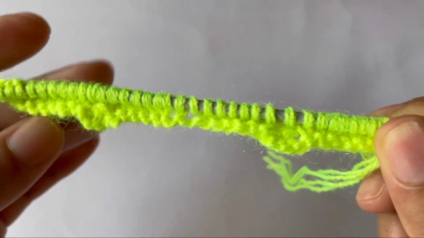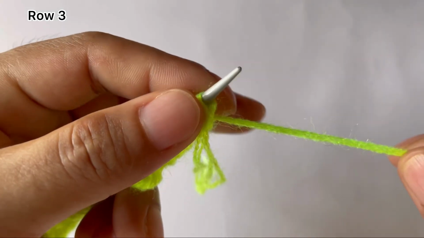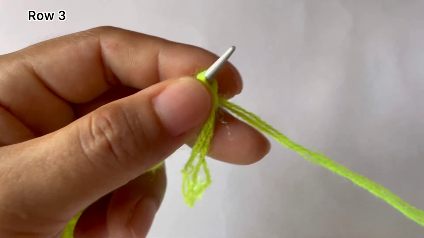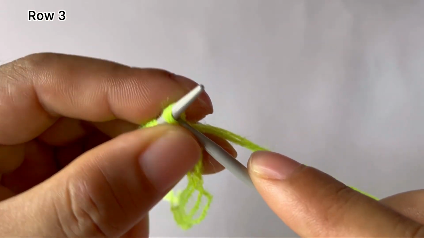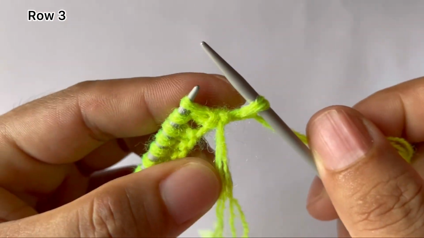So now row 3. For row 3 and row 5 we're going to knit the same as row 1. So knit your edge stitch through the back loop and start the repeat from here.